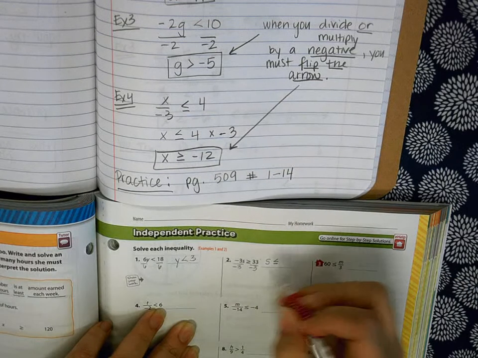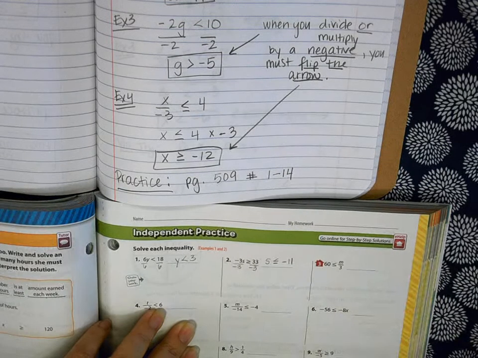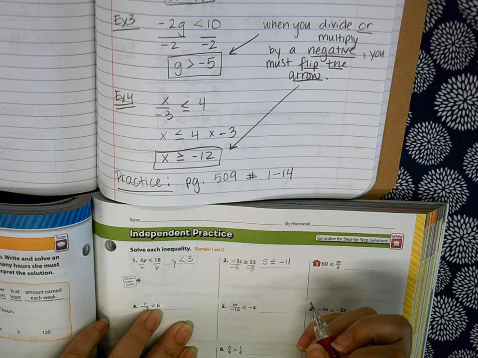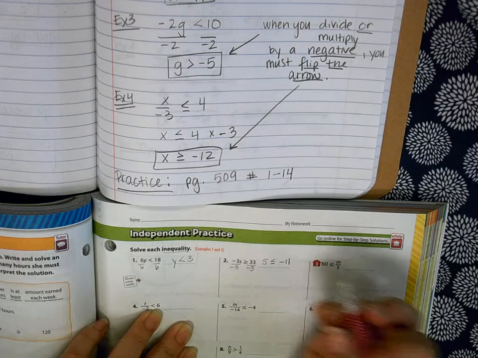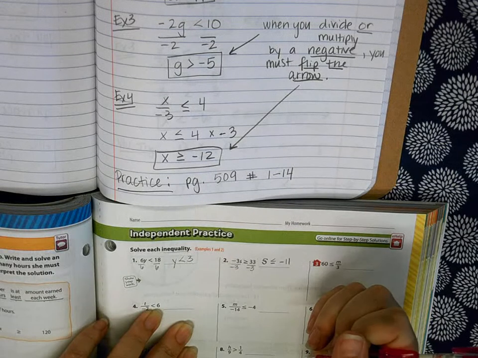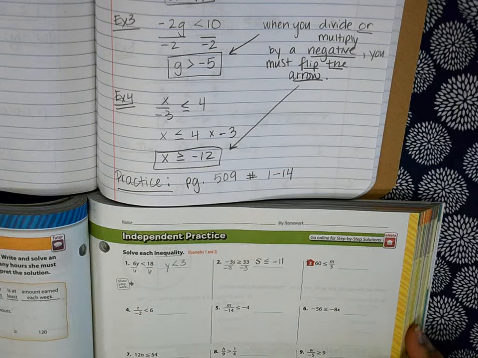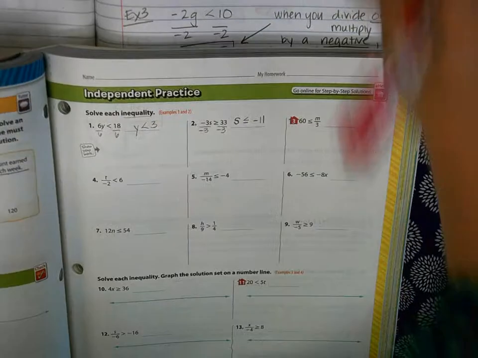And then what does this become? Negative 11. We're not doing equal signs. We're doing inequalities. Okay, raise your hand one at a time, please. It's an S, not a 5. Sorry. Can I move this up now? I'll zoom it in for you guys so you're not seeing S's as 5s.